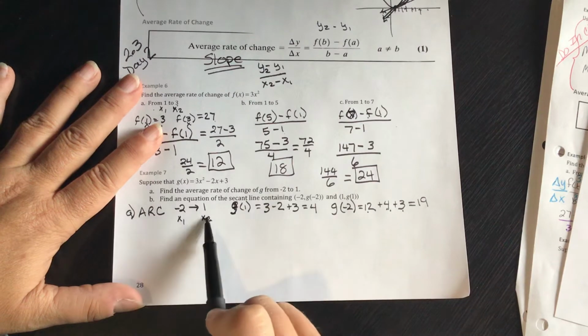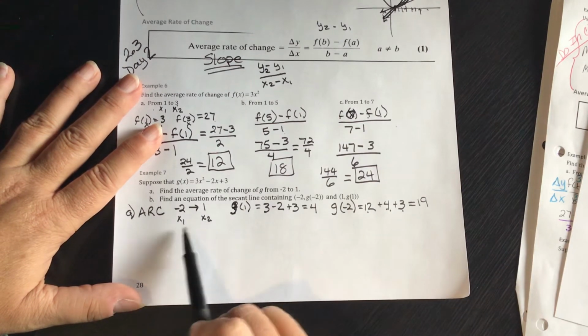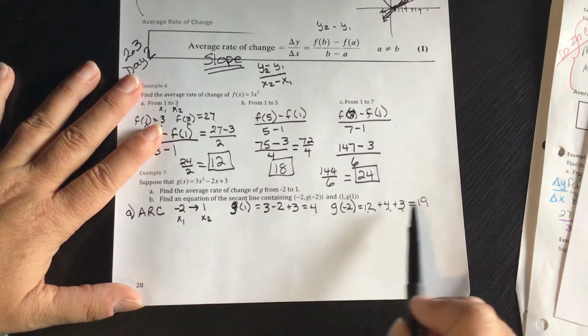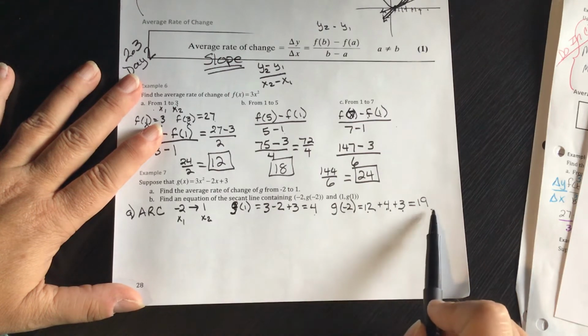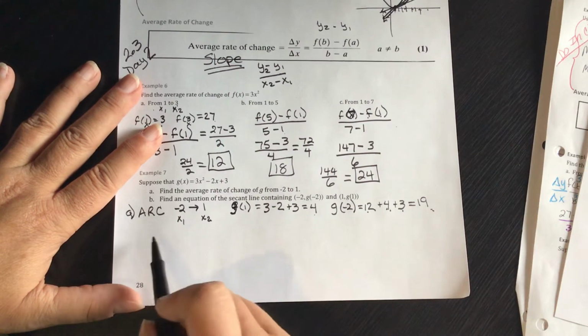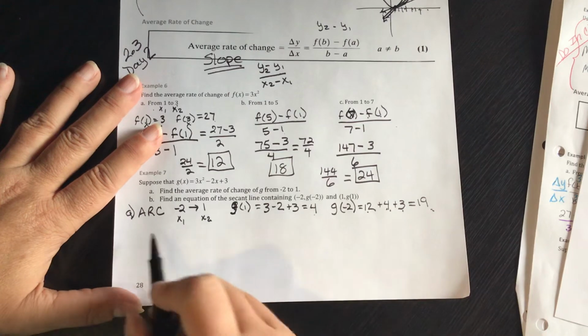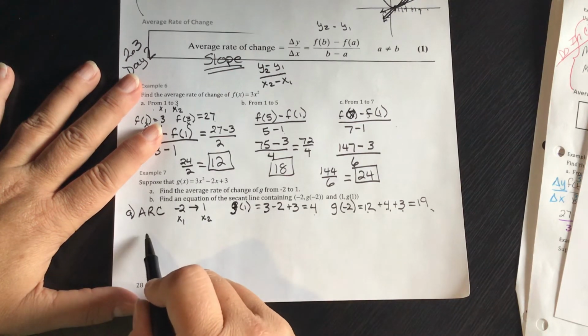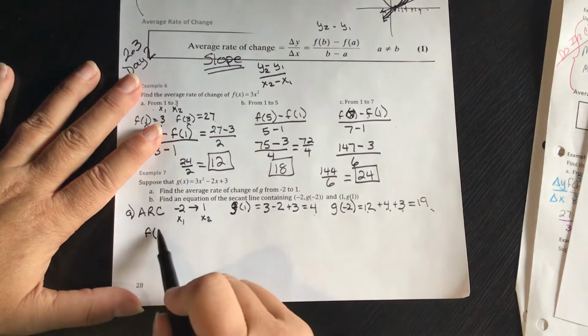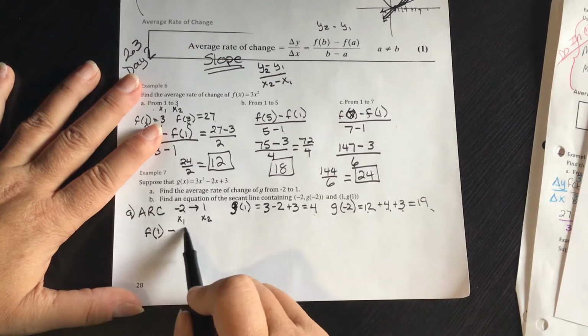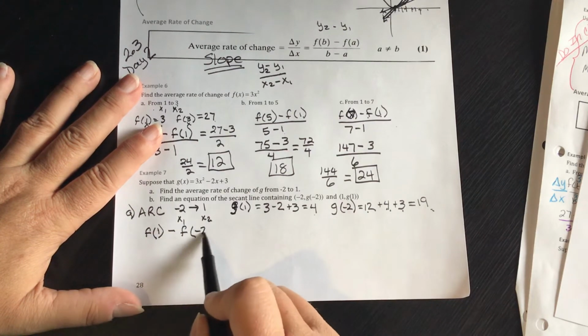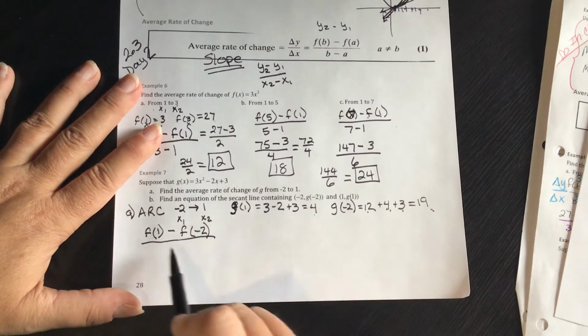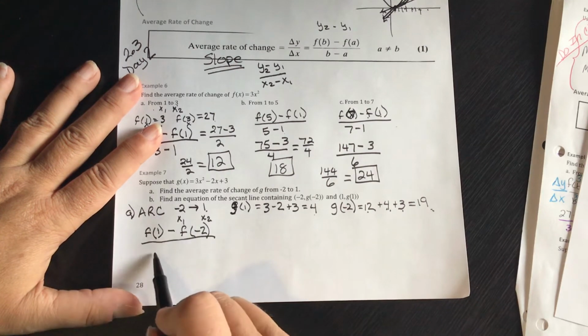All right, so these are my x1, x2 values, and these are my y1 and y2 values. So for my average rate of change, if I just plug this in, I'm going to have f of 1 minus f of -2 over 1 minus -2.